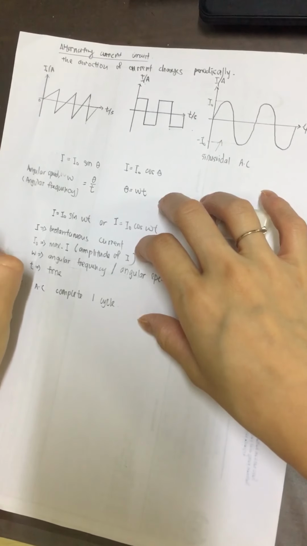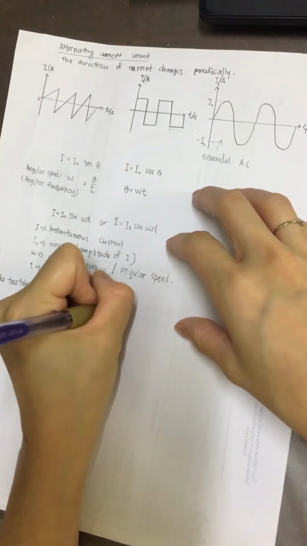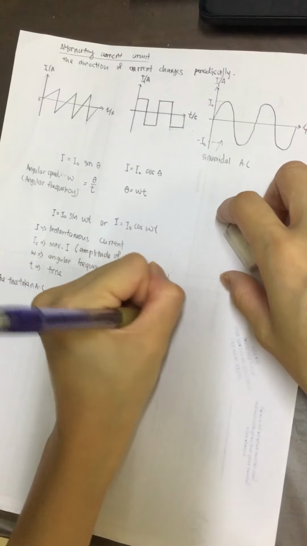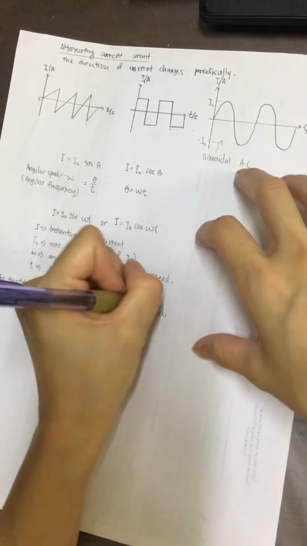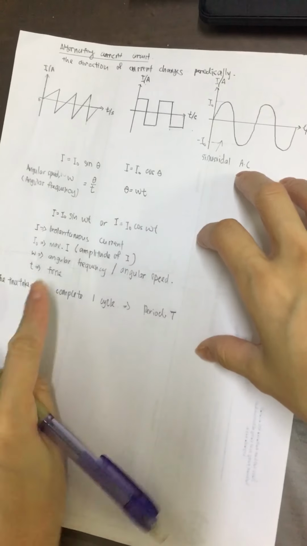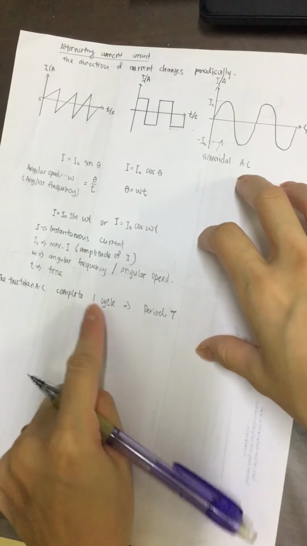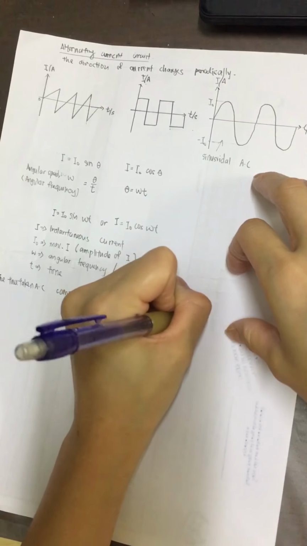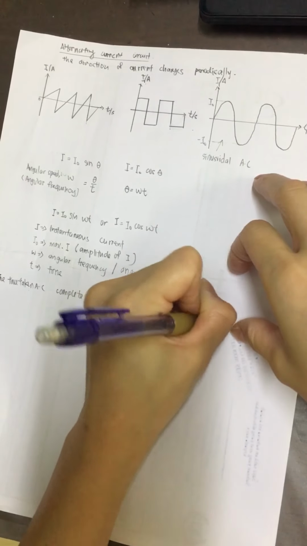The time taken for an AC to complete one cycle, we call it the period. Just like your wave, because current is also a type of wave, the period is T, the time taken for a complete oscillation or complete cycle. The unit will be in seconds.